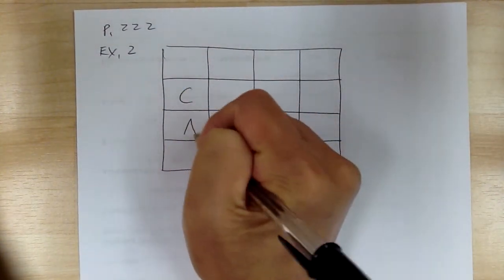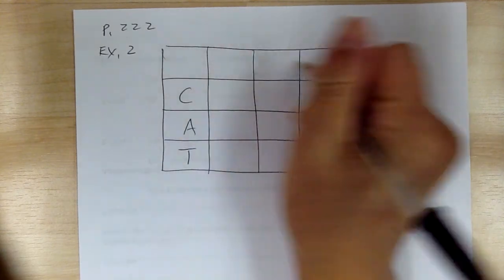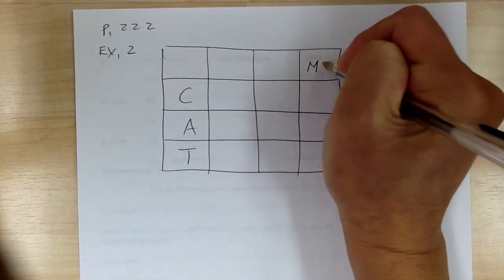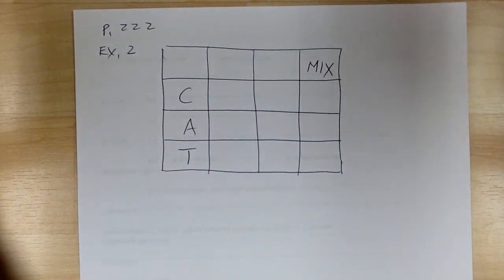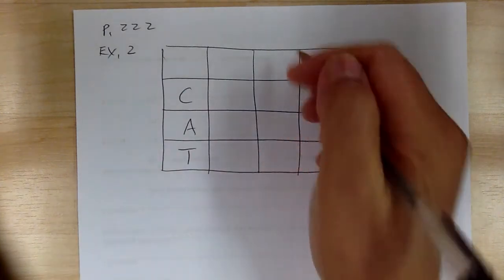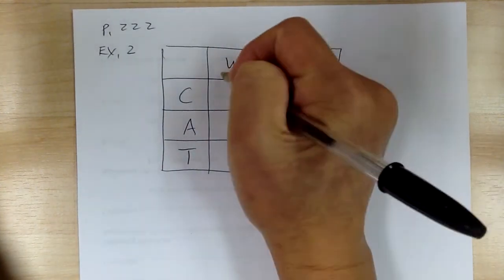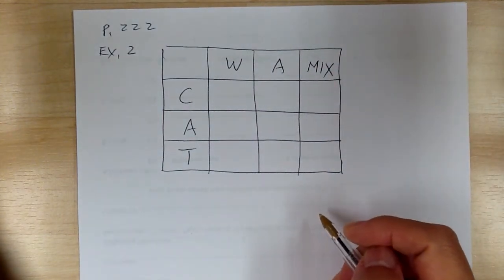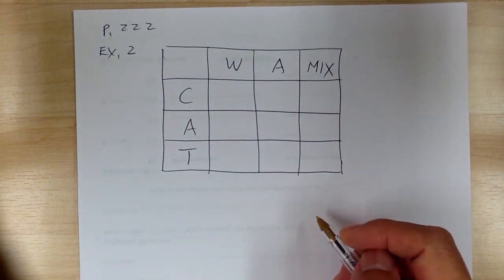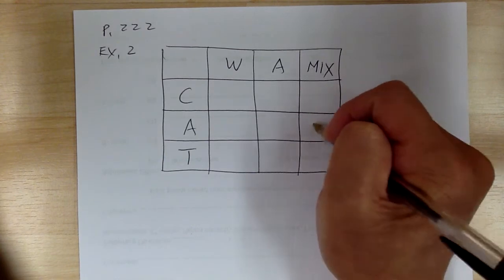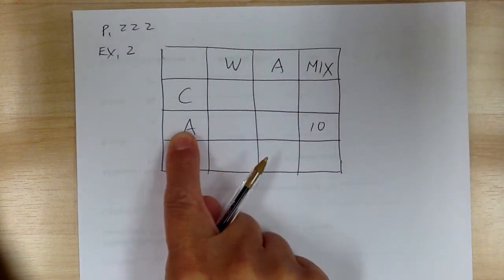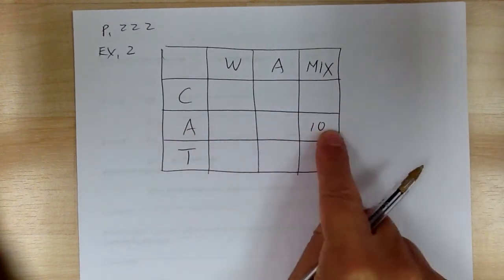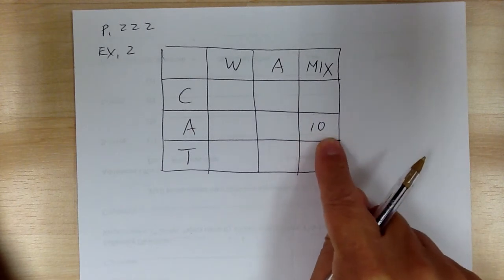So again, it's going to be CAT. And you have to figure out what is being mixed. It tells you that it's mixing walnuts and almonds. So W for walnuts and A for almonds. Okay, and let's read. It says a 10-pound mixture. So it's 10 pounds and it's for the mixture. So that means it goes over here, right? Amount is how many pounds? So 10 pounds for the mixture. So it goes over here.